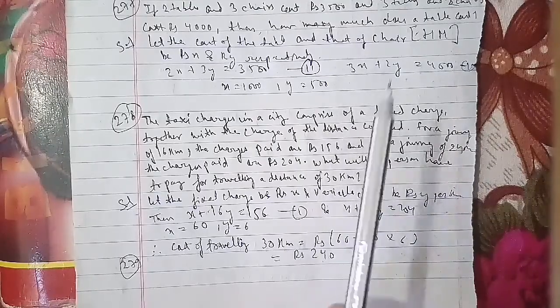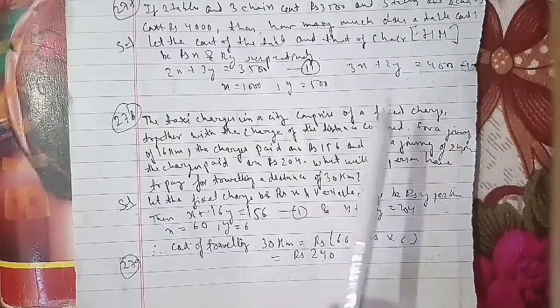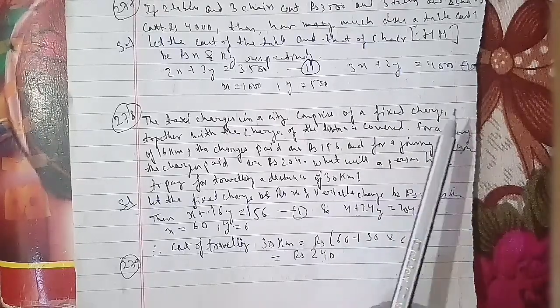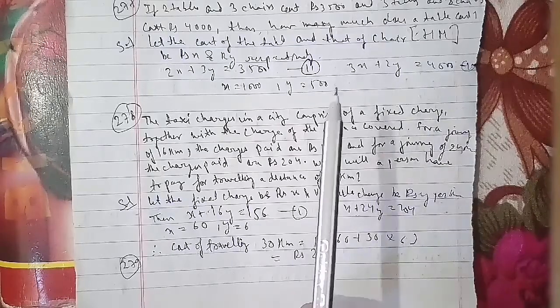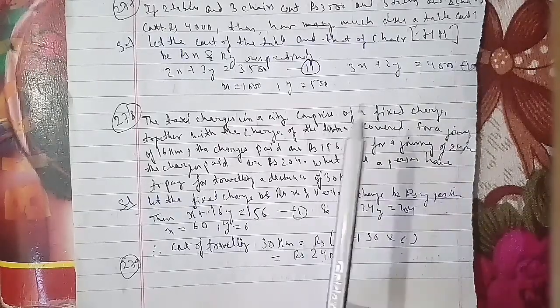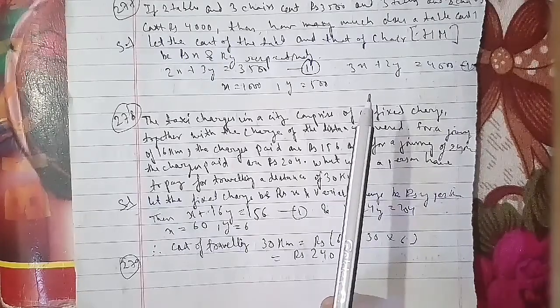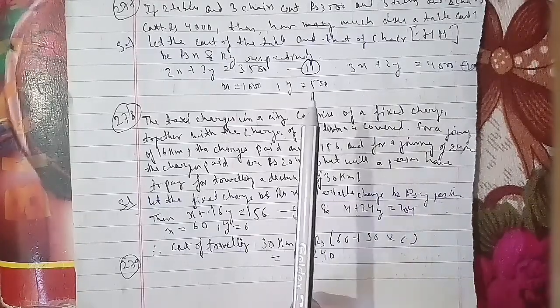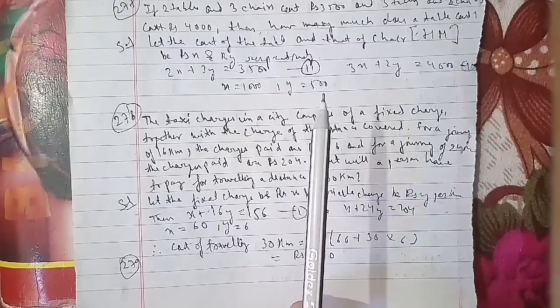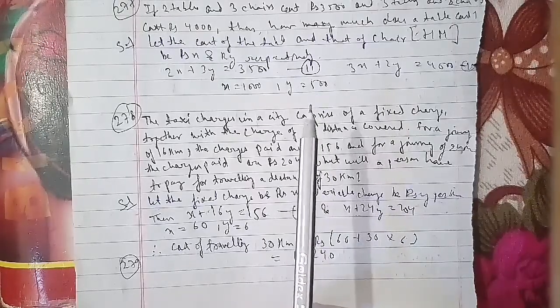However, if 7 students are accommodated per bench, there would be space left for 5 students. What is the number of students in the class? The options are 30, 42, 72 and none of these. This was asked in an SSC examination paper.